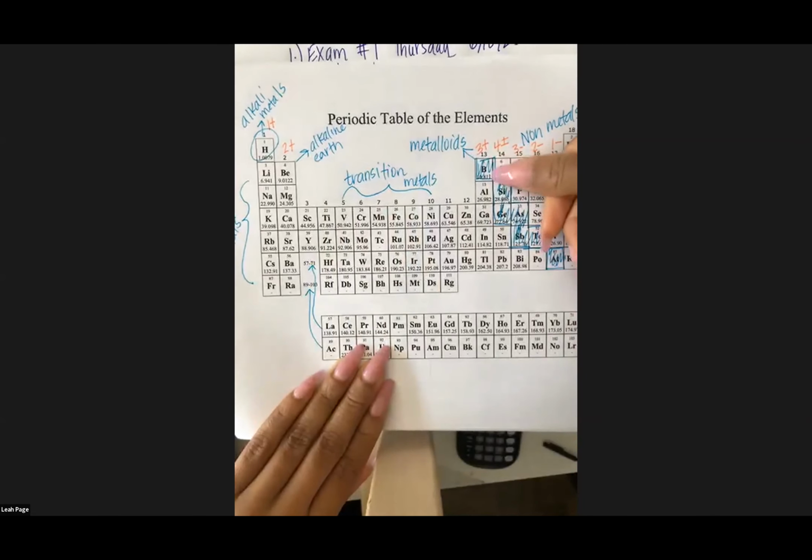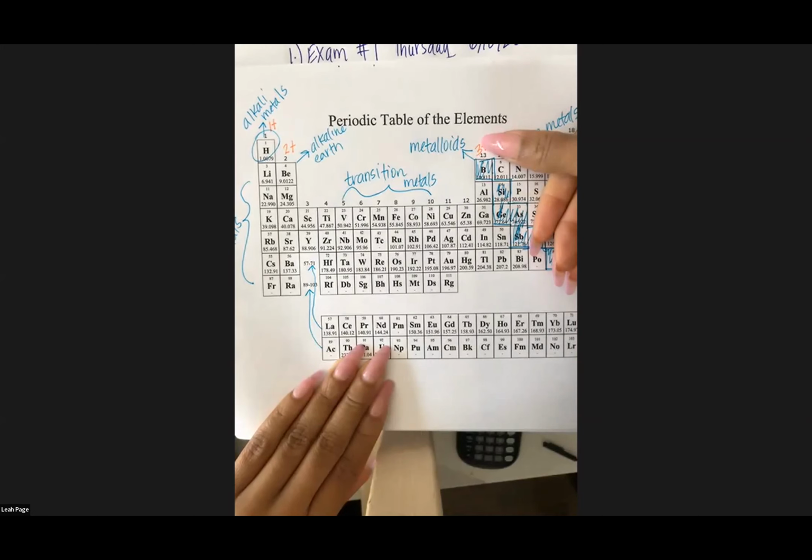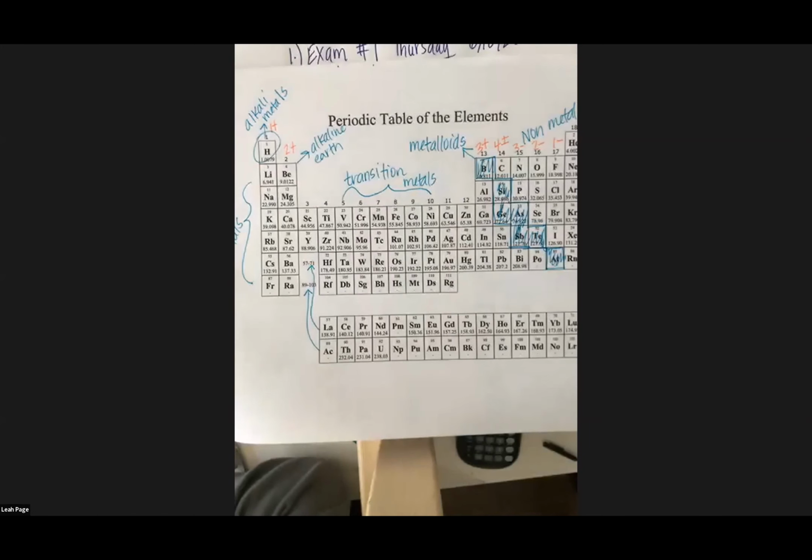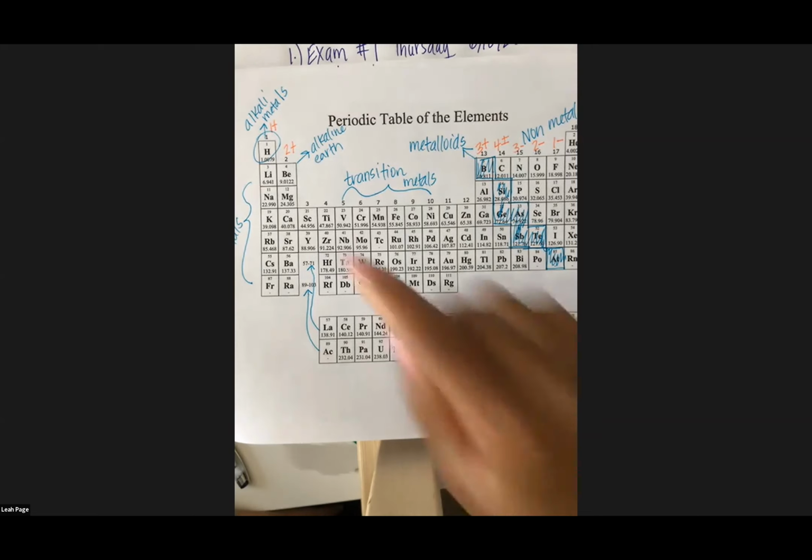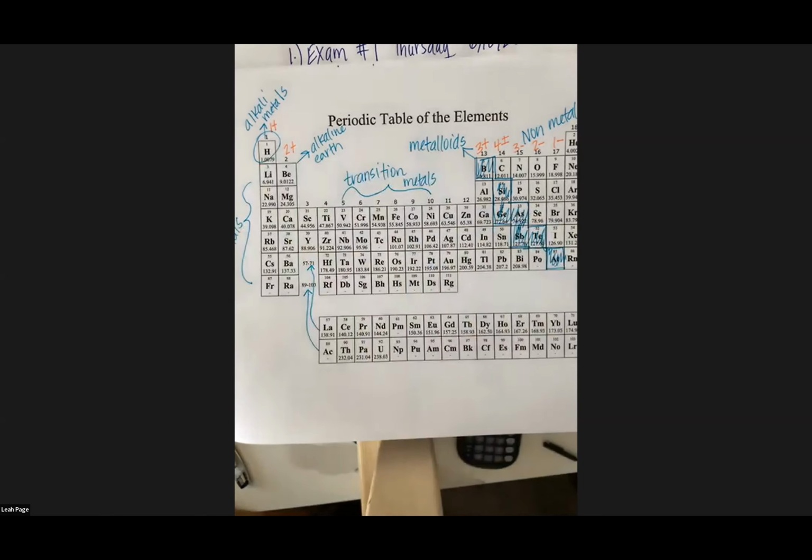And then when we get to aluminum, aluminum is a metal that forms a 3+ ion. So basically, metals in general like to lose electrons when they go through interactions. So all metals are going to have positive charges when they go through chemical reactions.